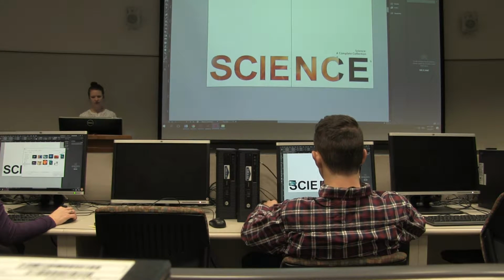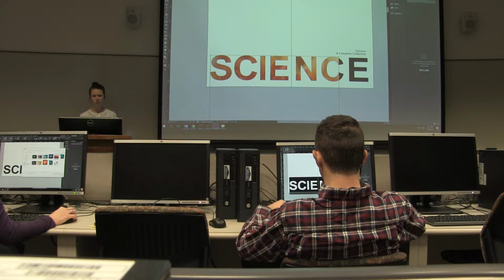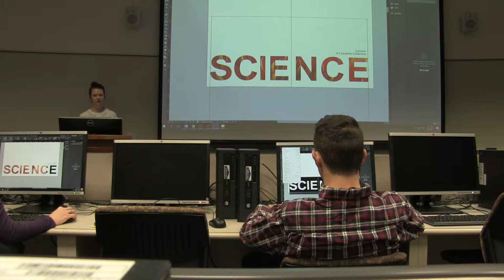And the outline of the frame is the letters. Okay. So we can go up here to our fit options, and Fill Frame Proportionally will work for that. And so then the photo will fill up all the letters.